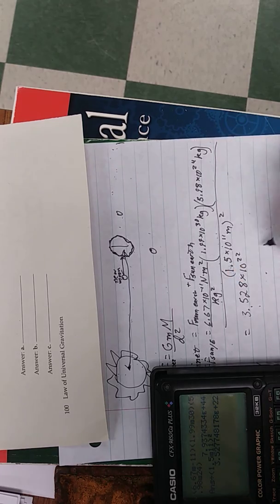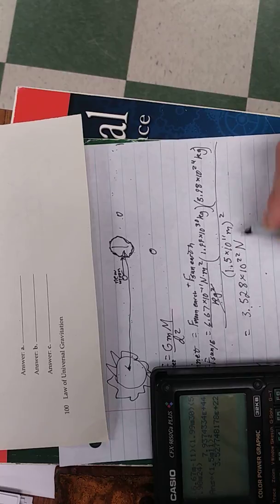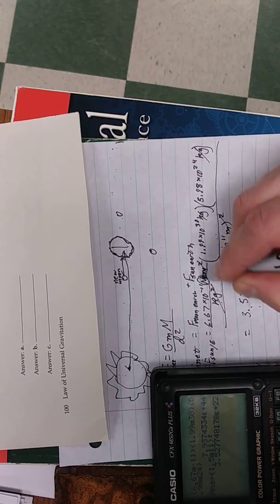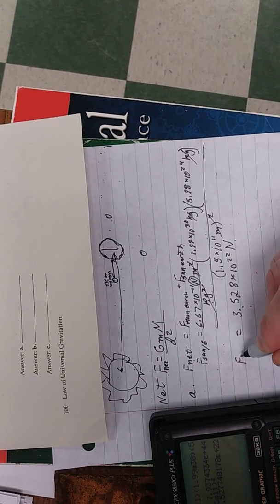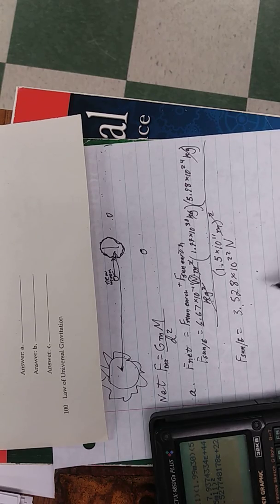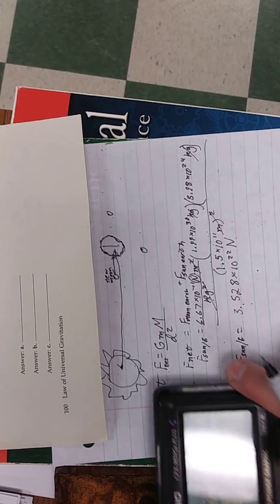Meter squared cancels meter squared. This is force, so newtons. Kilogram squared cancels kilogram squared. Meter squared cancels meter squared. The only thing left is newtons, which is my unit for that. So the force of the sun on Earth is 3.528 times 10 to the 22nd newtons.